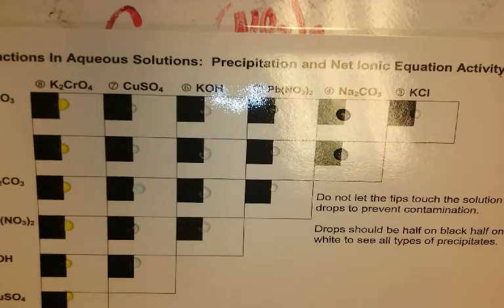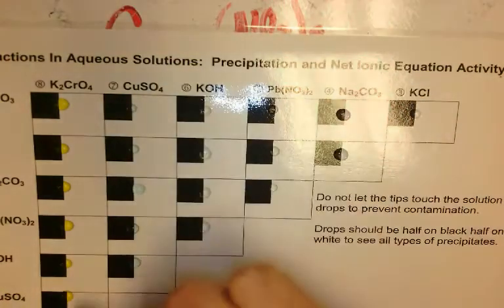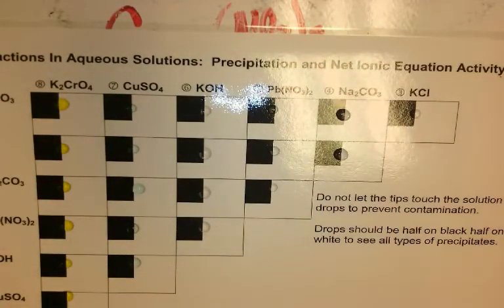Okay, so here is the data table for your precipitation and net ionic equation activity. This is the first lab we're going to do. Unfortunately, you're not here, so I've already set it up. I've put potassium chromate all the way down, copper sulfate all the way down, 1 drop of each. They're half on black and half on white, so you can see if there's a white precipitate, it might show up better on black. So I am going to take my silver nitrate.